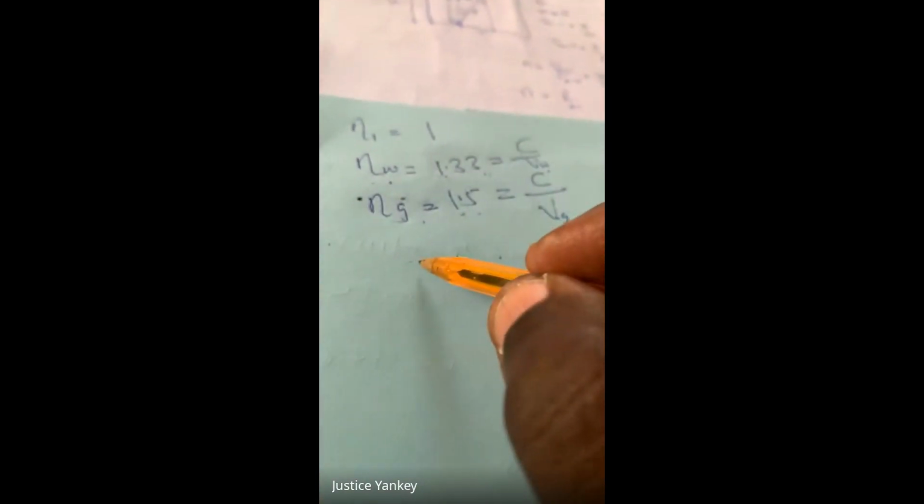All right. So we can do a simple calculation. If you are told that the speed of light in vacuum, C, equals 3 times 10 to the power 8 meters per second, and the refractive index of water is 1.33, what is the speed of light in water?